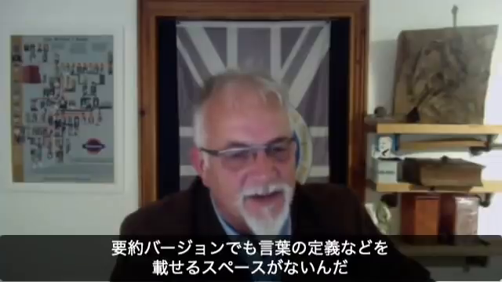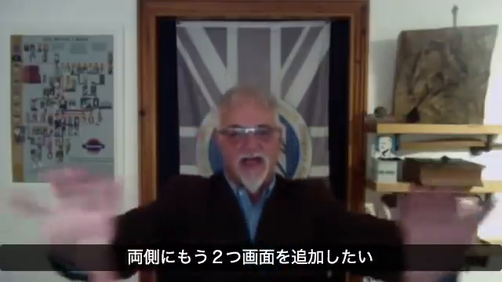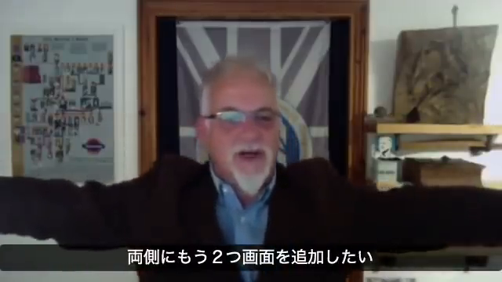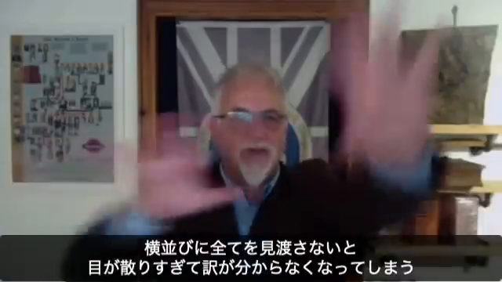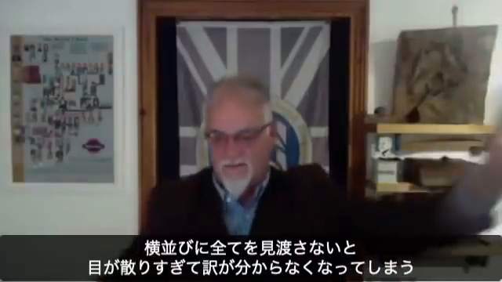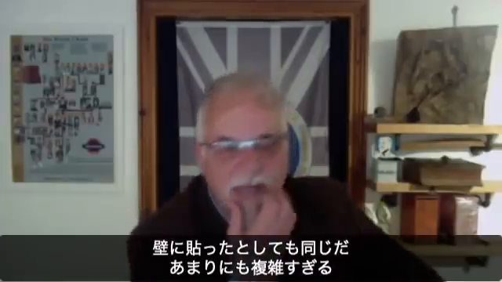Even in the shortened forms, I don't have enough side space to get to the definition of what they're talking about on one page. I need another 2 screens either side to look at horizontally what they're saying. Otherwise, I'm looking at it like that. It's just too complex. Do you know what I mean? And it's the same with pinning it up.